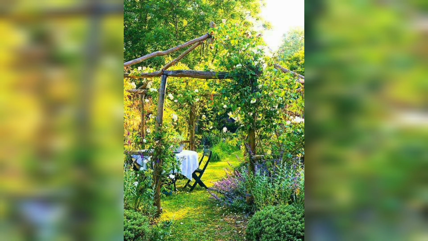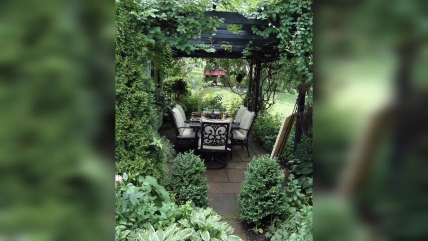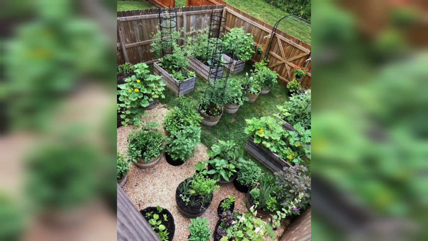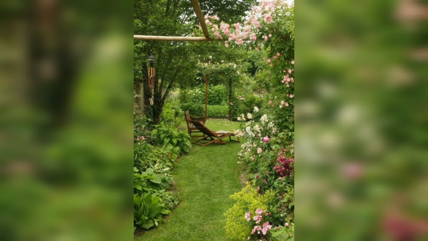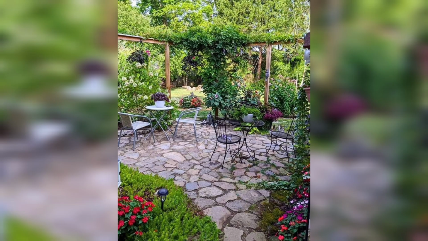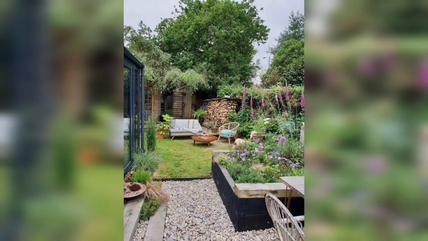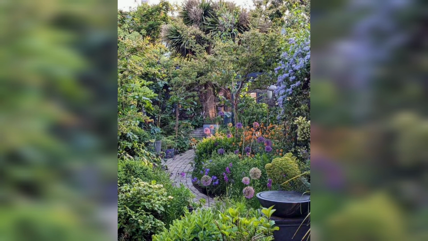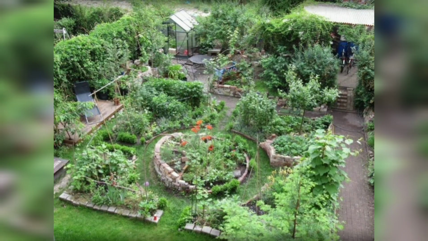Incorporate native plants. Choose plants that are well suited to the local climate and soil conditions. Make sure they are easy to care for, that often require low water, and are convenient to manage in your spaces.